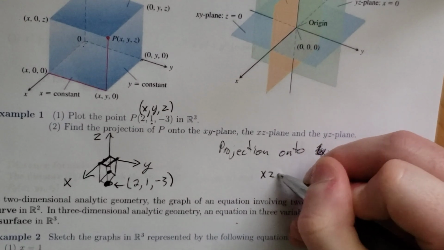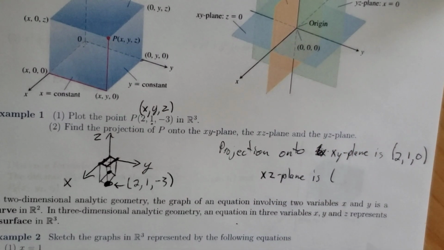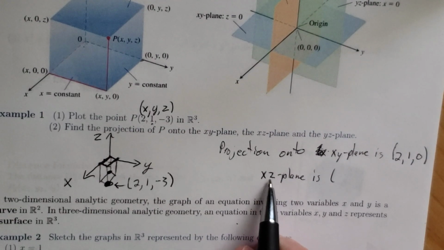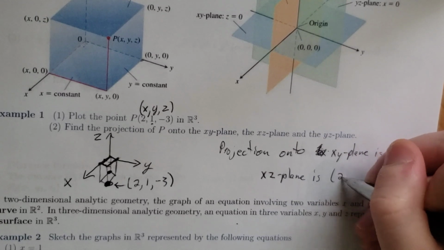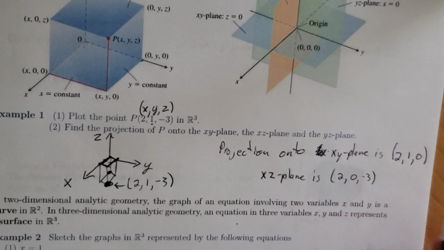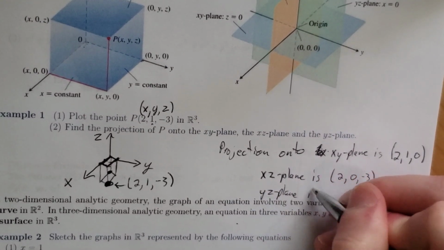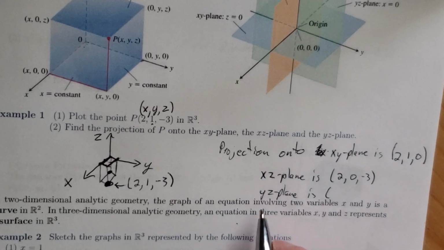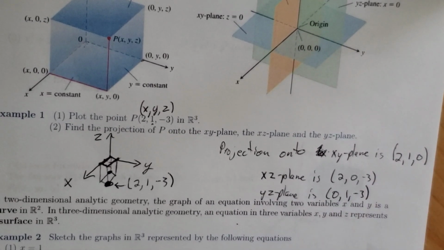The xz plane is the point, well, the xz plane occurs when y is 0, so it's that same point except when y is 0. So that's 2, 0, -3. And the yz plane is, well, this occurs when x is 0, so 0, 1, -3.